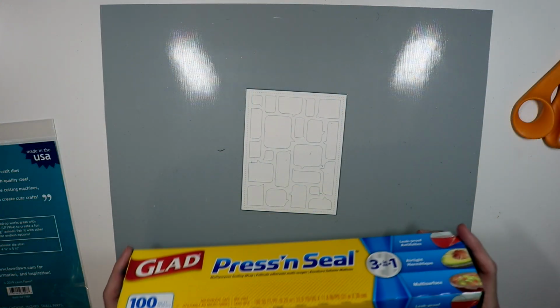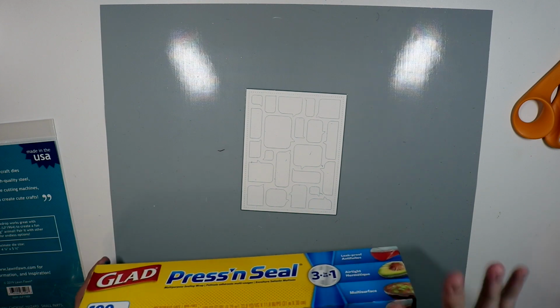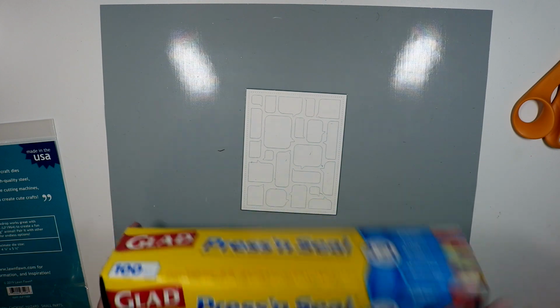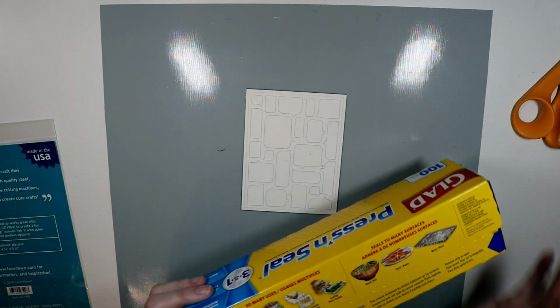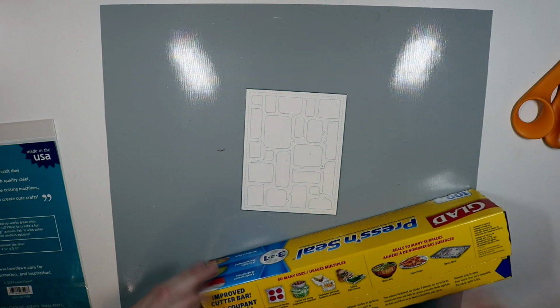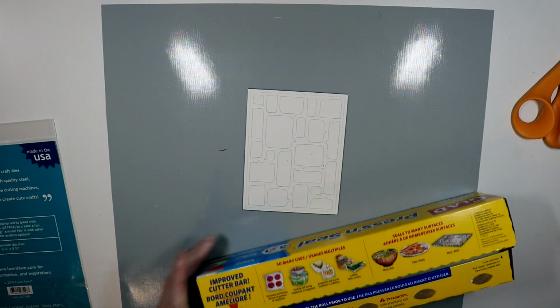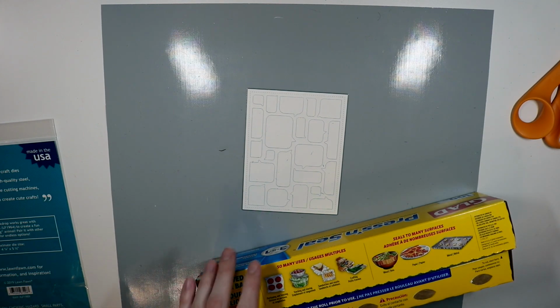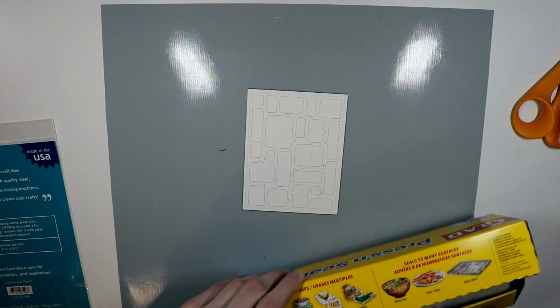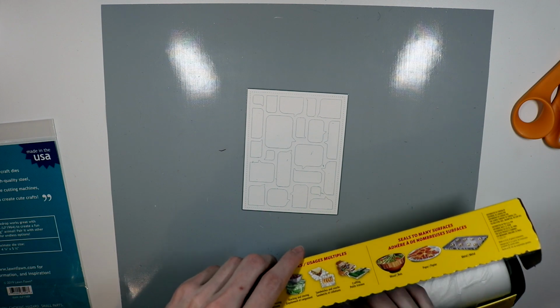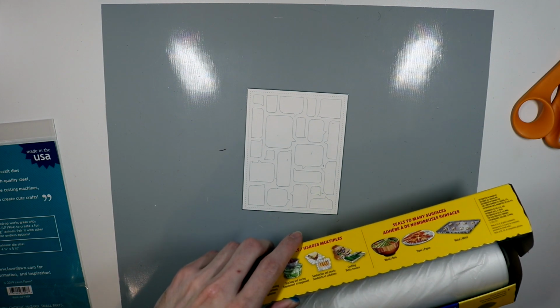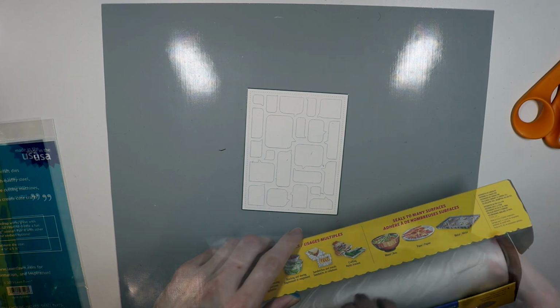Okay, I think I know what I'm gonna do to deal with my mistake. I have some press and seal here. I haven't even opened it yet, but I'm going to try and use the press and seal to capture everything on the plate here, and then, well, let's just see what happens.